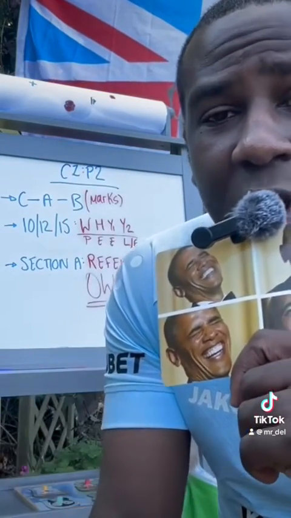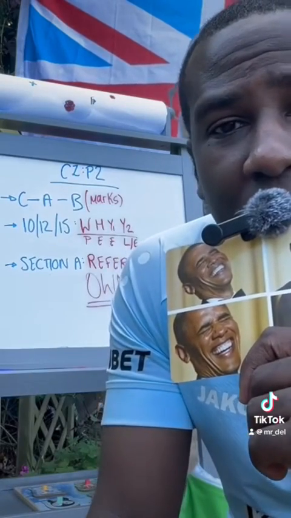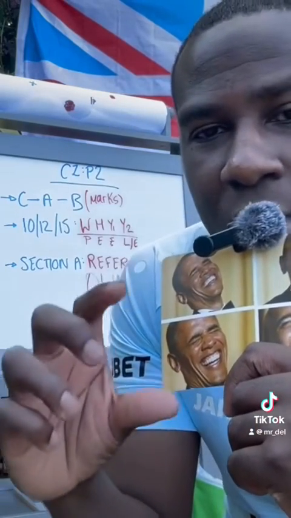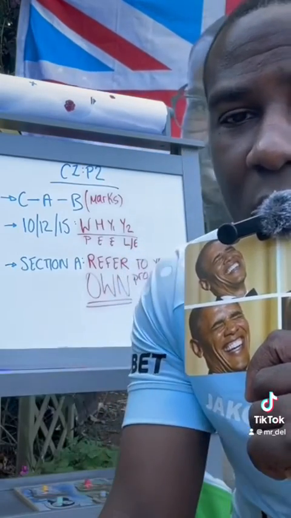Okay, so those are the 3 things that you need to consider for your exam. How you approach, so CAB. Remember that the 10, 15, and 12 markers all have relatively the same structure in terms of the paragraphs themselves, as well as how many paragraphs you give. The only difference is for the 12 and 15 marker, you also need to have a conclusion, which has your overall judgment, and then also refer to your own project for section A.